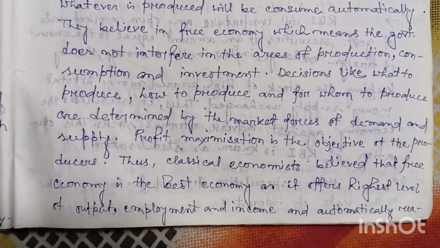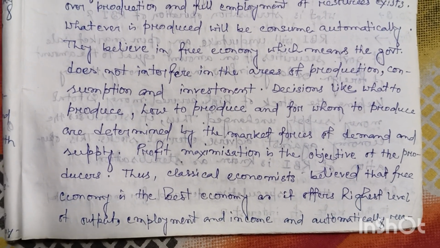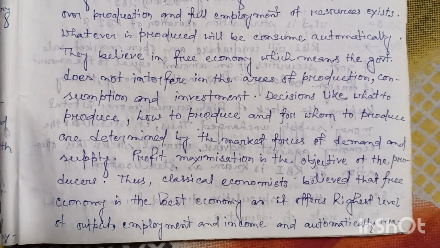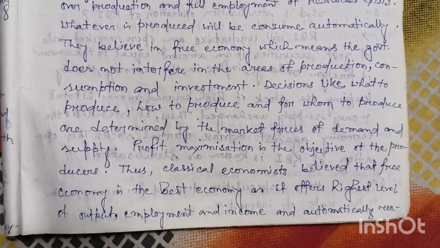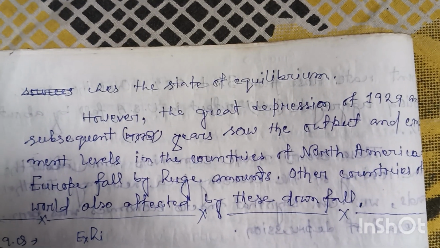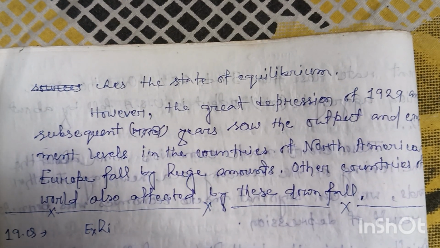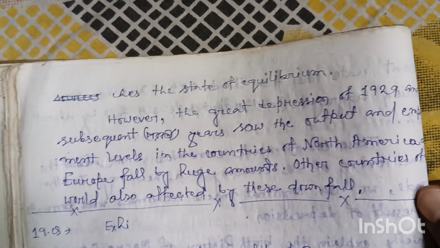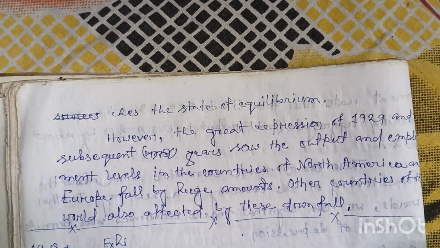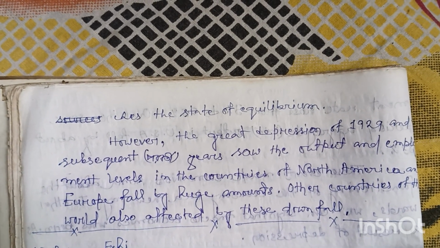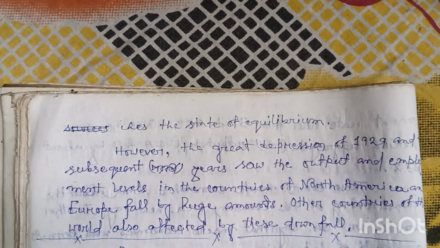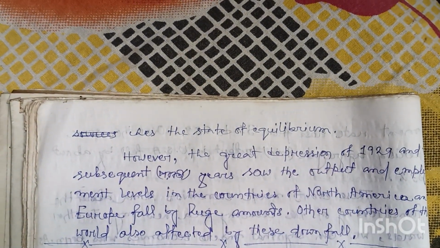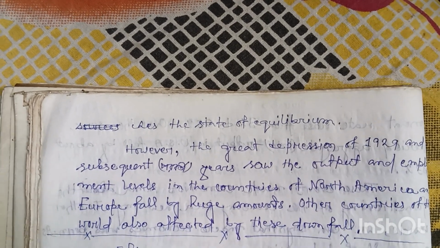Thus, classical economists believed that free economy is the best economy as it offers the highest level of output, employment and income and automatically reaches the state of equilibrium. However, the Great Depression of 1929 and the subsequent years saw the output and employment levels in the countries of North America and Europe fall by huge amounts. Other countries of the world were also affected by this downfall.